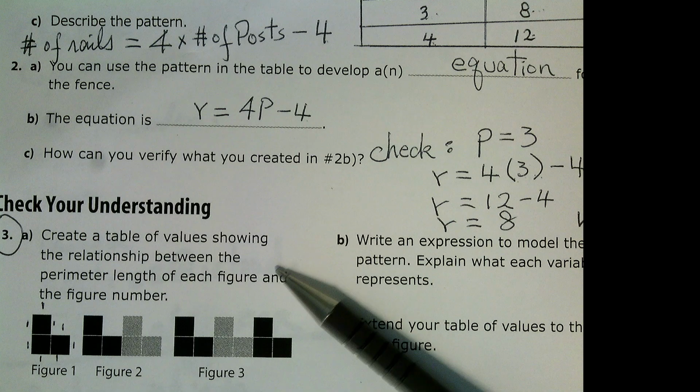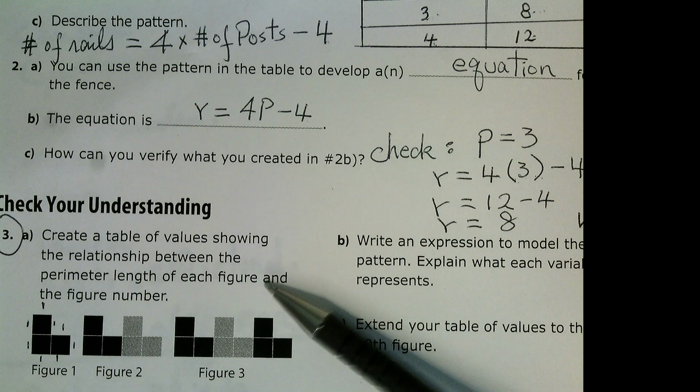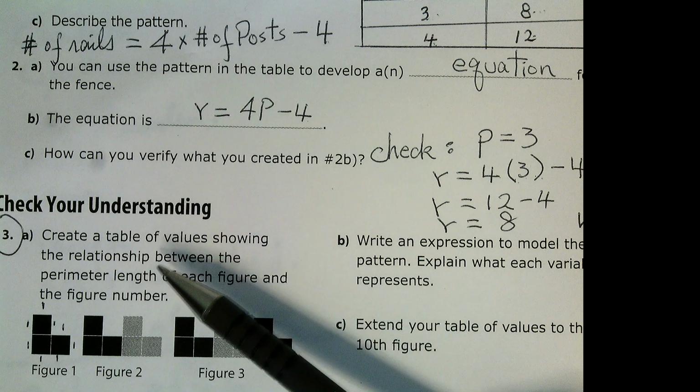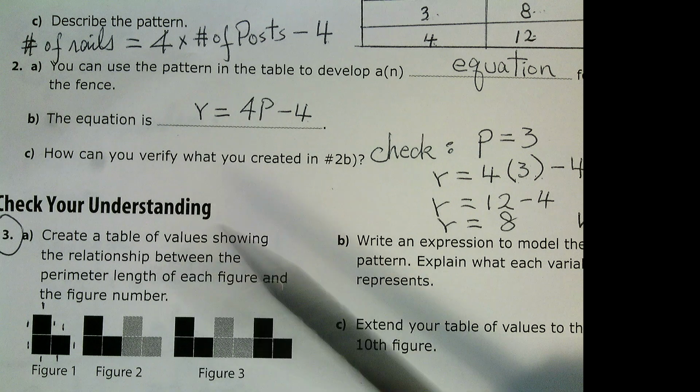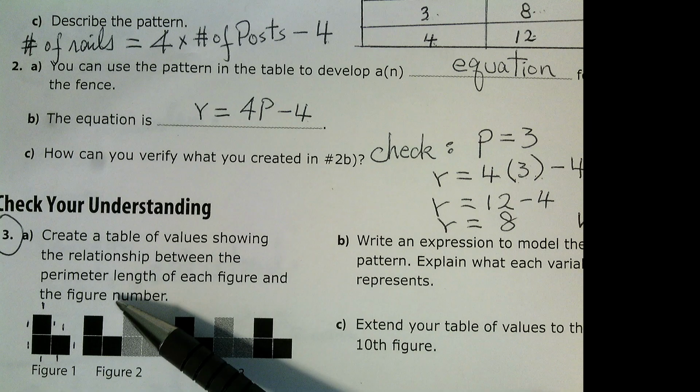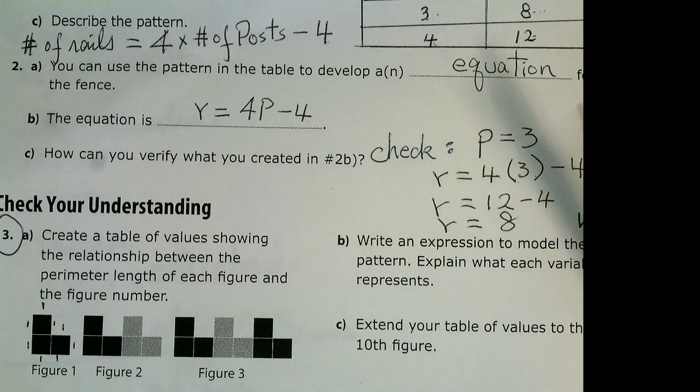It's a wordy question, which means you ought to start practicing applying your comprehension skills, reading the question until you fully comprehend. The question is asking to create a table of values showing the relationship between the perimeter. The level of difficulty lies within your understanding of the key word.